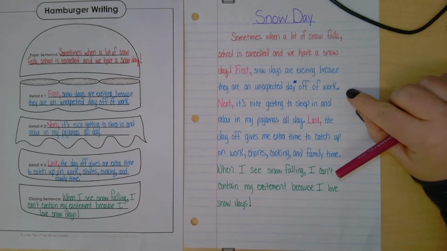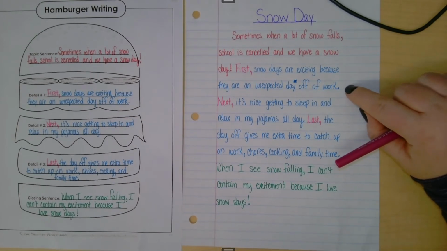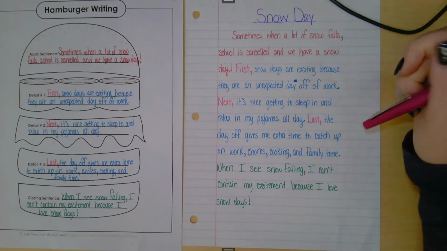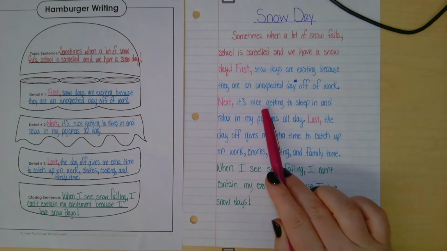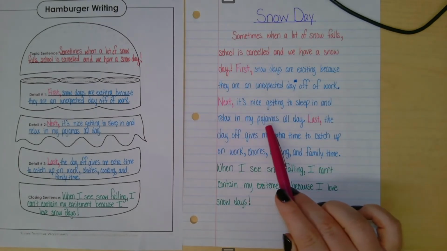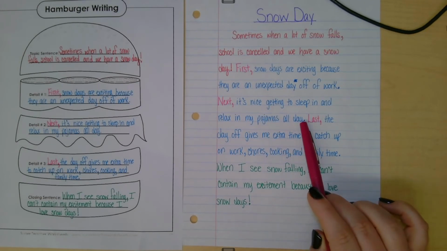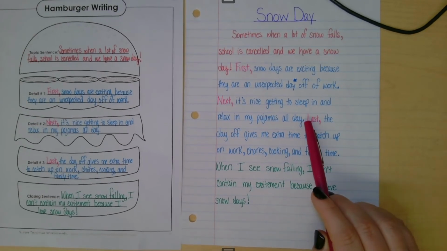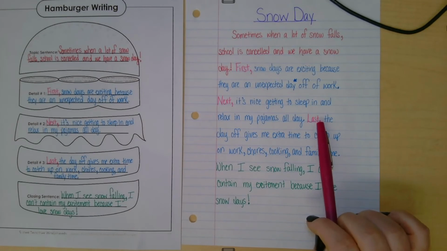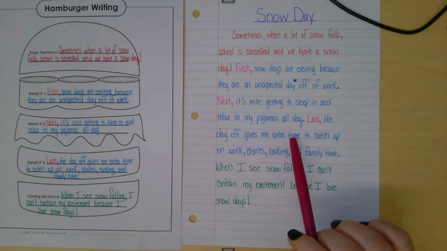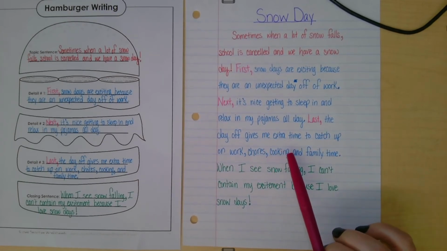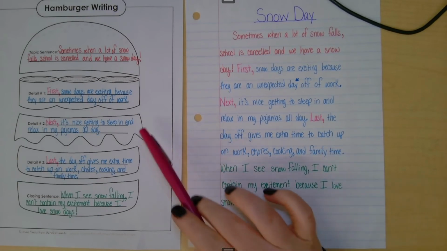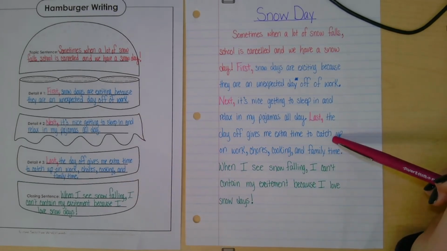I am all the way to the margin. There's no room for me to start the next sentence, so I have to go down. So go to the next detail. Next, it's nice getting to sleep in and relax in my pajamas all day, period. Plenty of room between here and the margin, so we keep writing. Third detail. Last, the day off gives me extra time to catch up on work, comma, chores, comma, cooking, comma, and family time. There's my 3 details in blue.